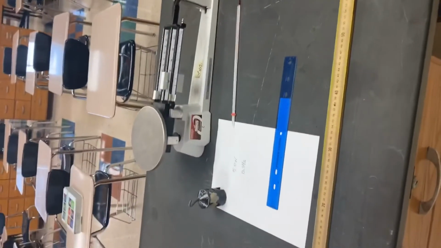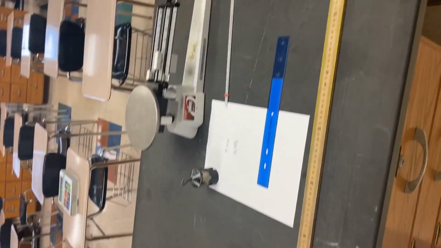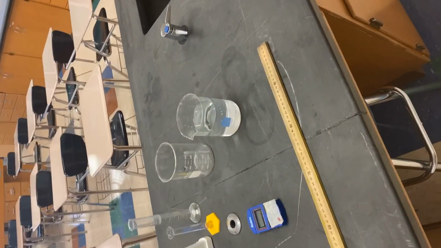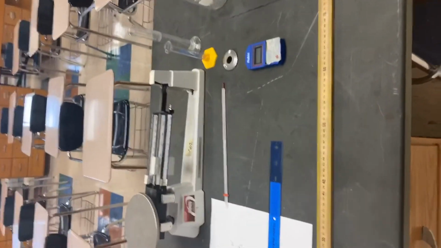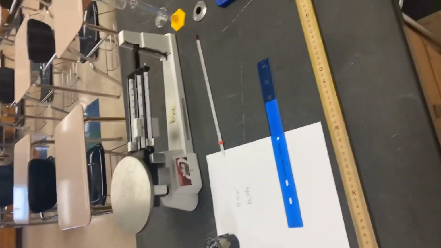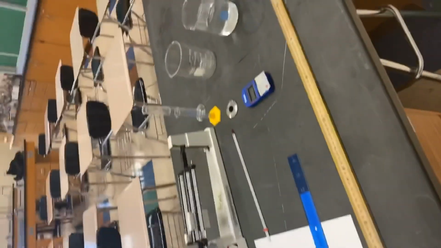That will have a direct impact on your significant figures. Every one of these measures in the metric system, or the SI unit of measurement. Once again, we have weight, we have length, we have mass, we have temperature, we have time, we have volume. All of these items are represented with these tools.